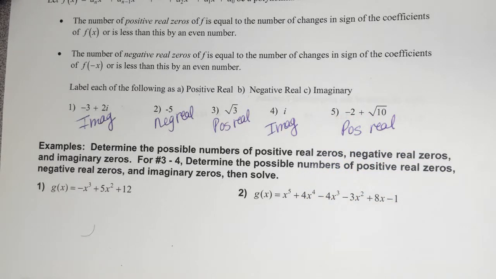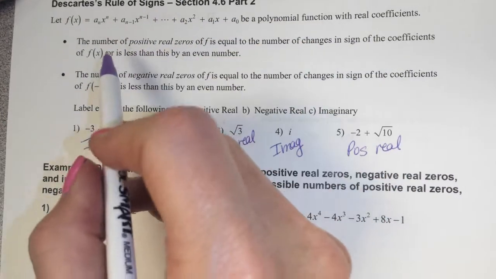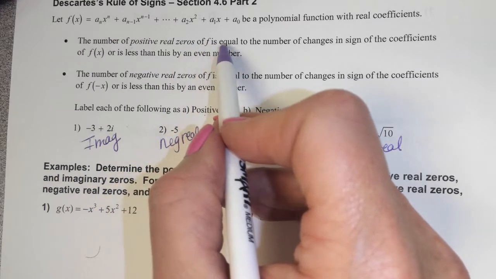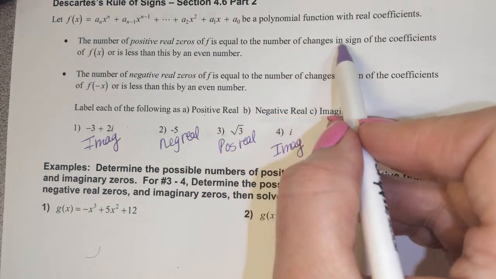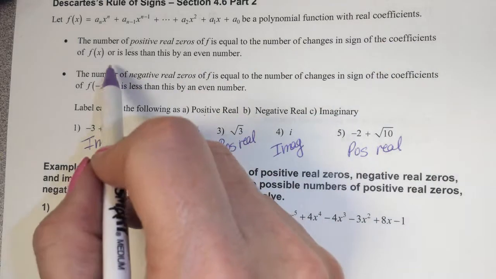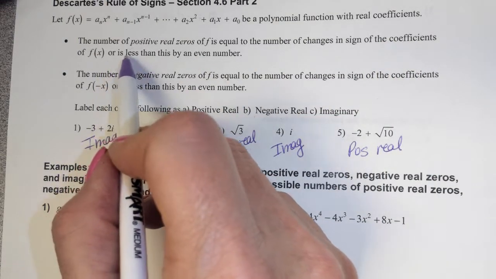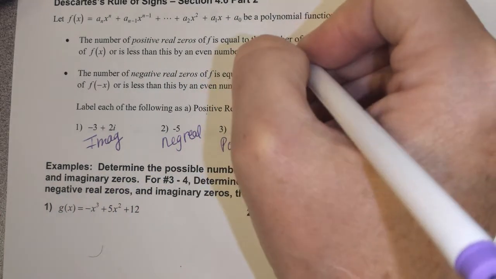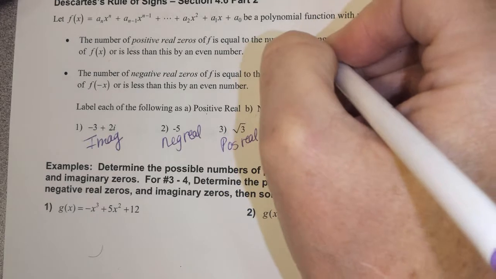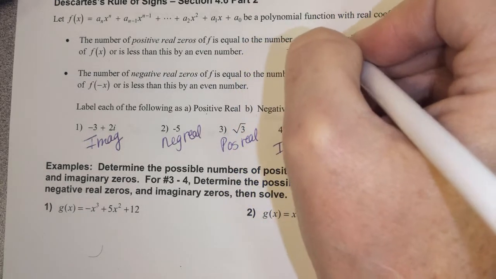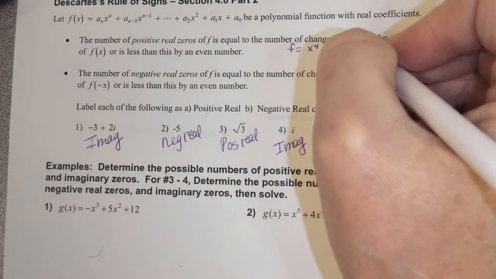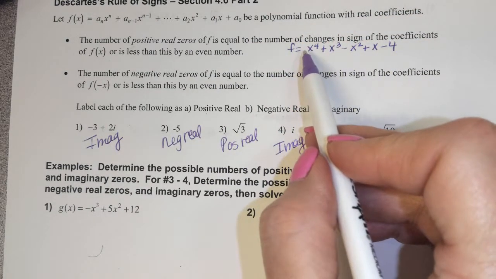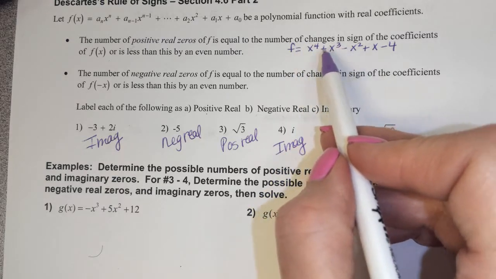So, Descartes' rule of signs says this: the number of positive real zeros of a function is going to be equal to the number of changes in sign of the coefficients of f of x, or it is less than this by an even number. I just want to show you a quick example. Let's say we have this: x to the 4th plus x cubed minus x squared plus x minus 4. This is our function.